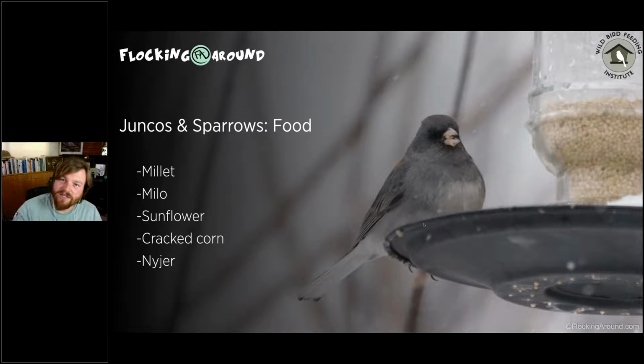They like the small seeded things because of their bill size. It really helps them to be able to crack it open a little bit better. If you're going to use sunflower or corn, use the crushed heart sunflower or cracked corn, where it's in smaller pieces. It's a little bit easier for them to break up into a piece that they can consume, because big pieces are a little bit harder for these small birds to consume.